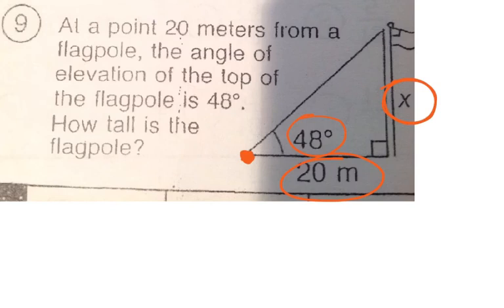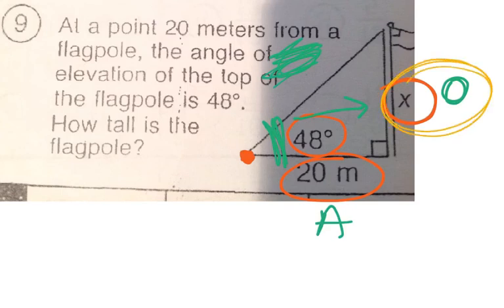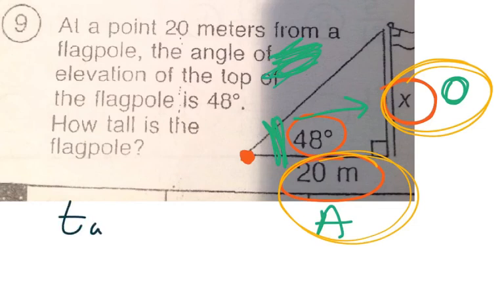So how would I solve this one? Does everyone agree, follow the green, that my angle is 48 degrees here and X is opposite? The 20 is my adjacent. I'm missing the hypotenuse over here, so H is not going to help me, right? So what uses O and A? You should come up with tangent.